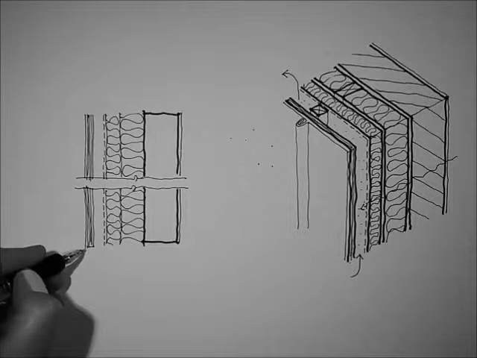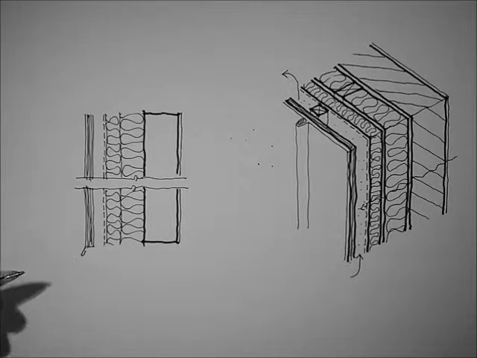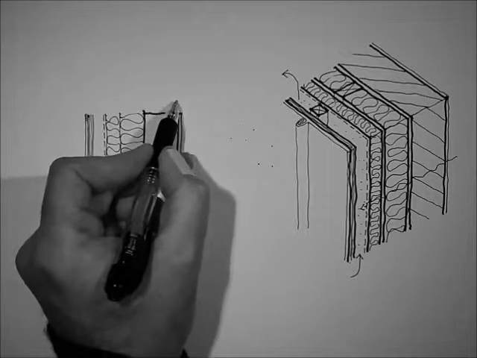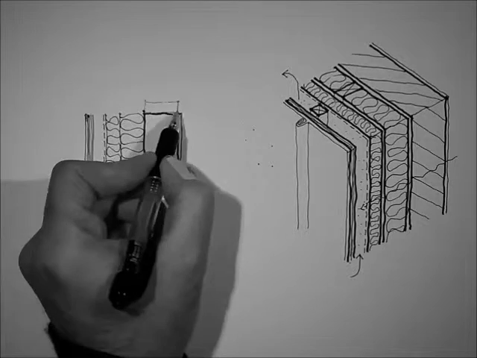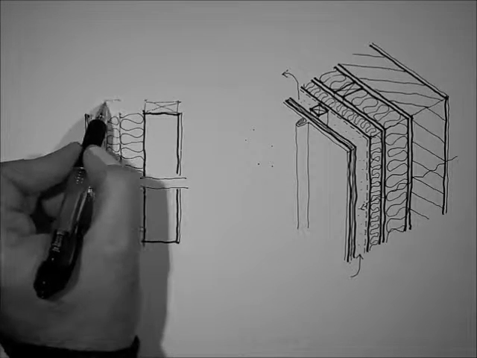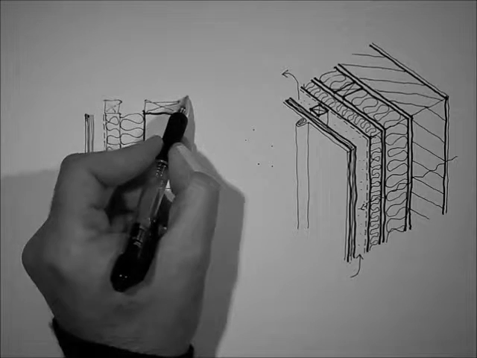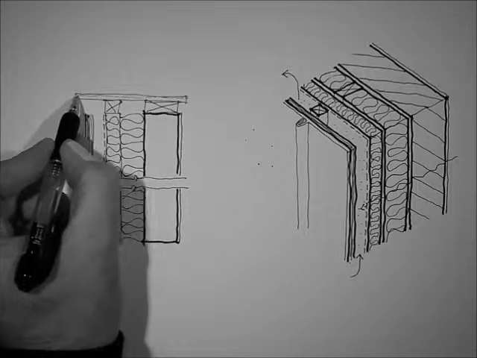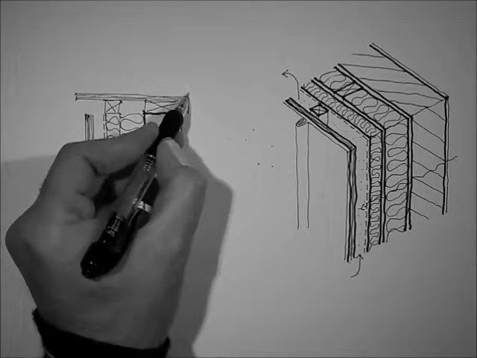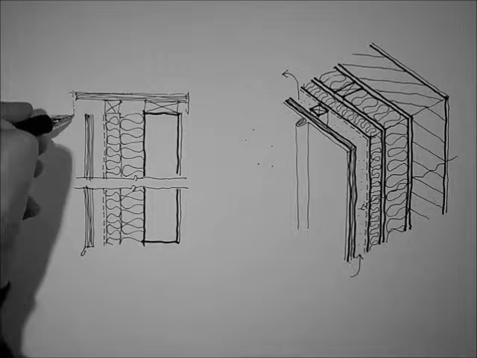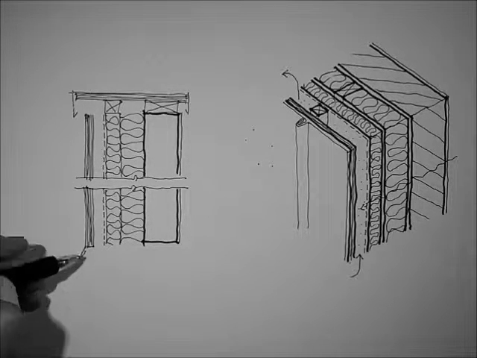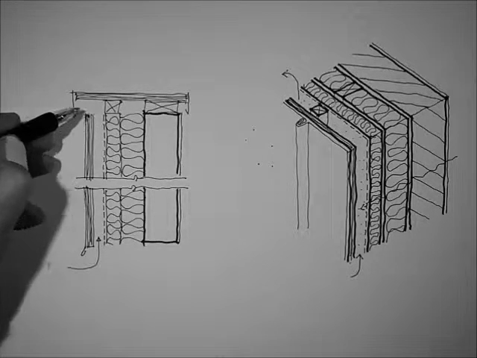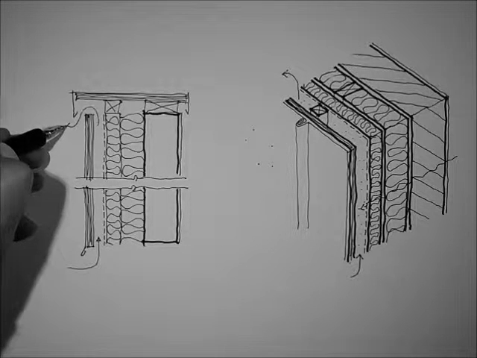At the bottom of the wall there will be a drip formed in that zinc cladding. At the top of the wall there would be something like a parapet, maybe clad in zinc. At the bottom of the wall there's a ventilation route in. At the top of the wall there's a ventilation route out.